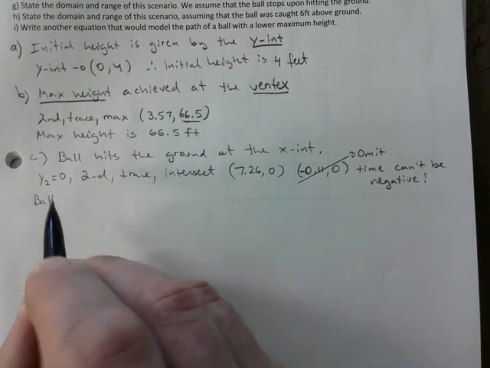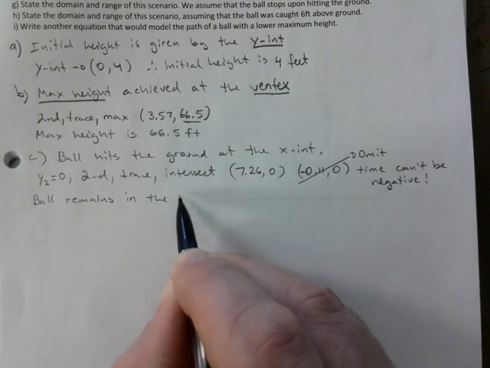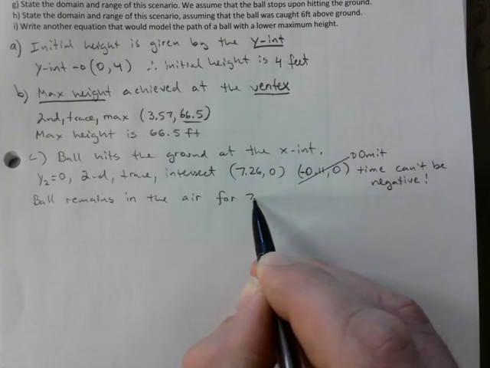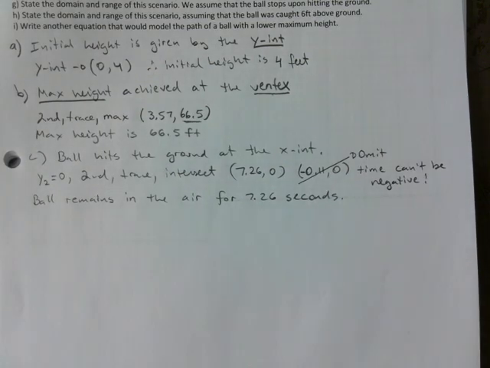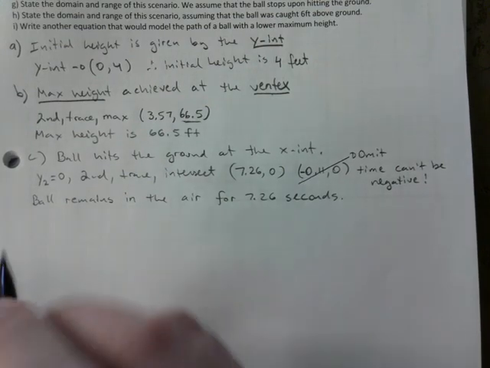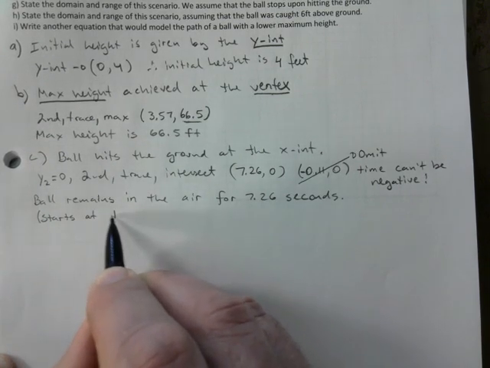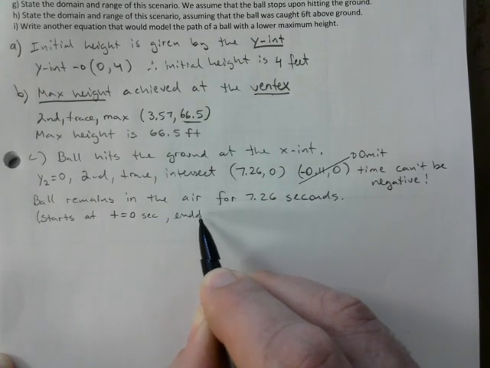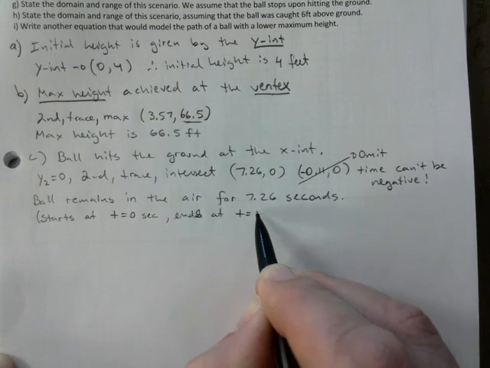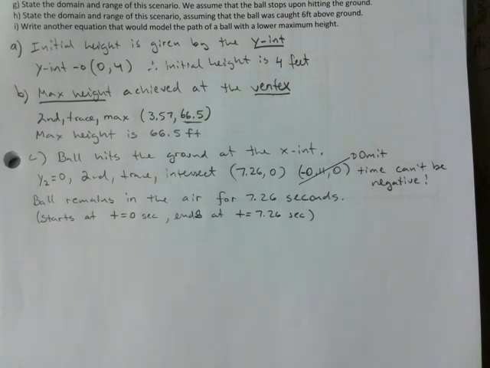A ball remains in the air for 7.26 seconds. You're done there. I will just say here, a note here, make sure you understand this: it starts at 0 seconds, right? Ends at time 7.26 seconds. So we would not include the negatives, the negative 0.11, right?